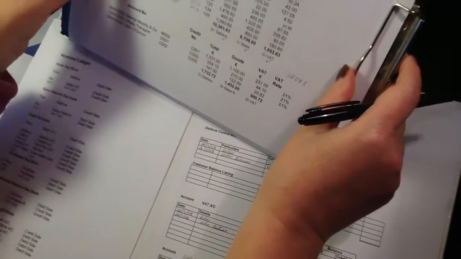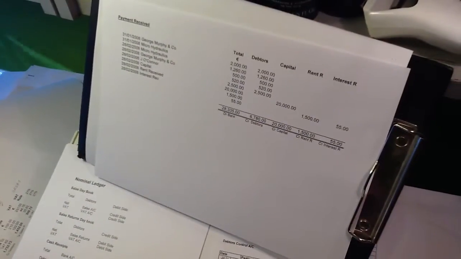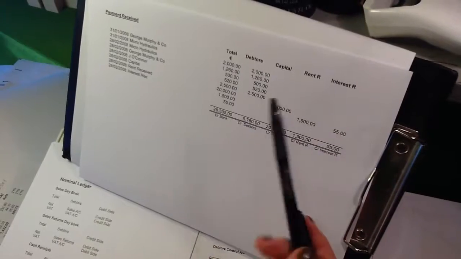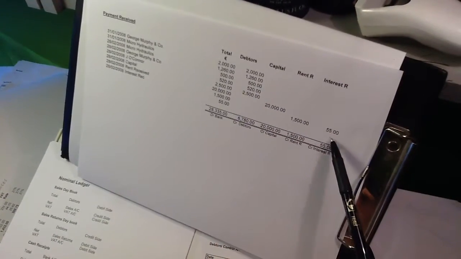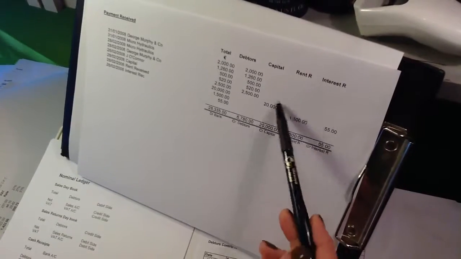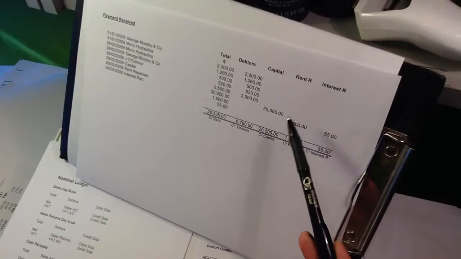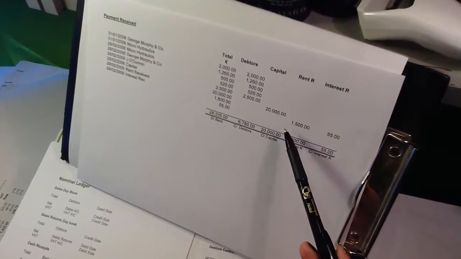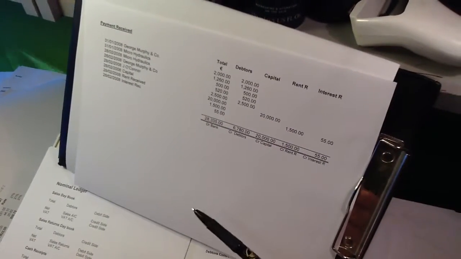Now we need to move to the cash receipts. So we have a very short cash receipts book. We have debtors, we have capital, we have rent, and we have interest received. Now, the capital account, we've put this in, but it's just to show you what you might do. You might never come across capital in your bookkeeping, but it's just to discuss the different types of accounts.